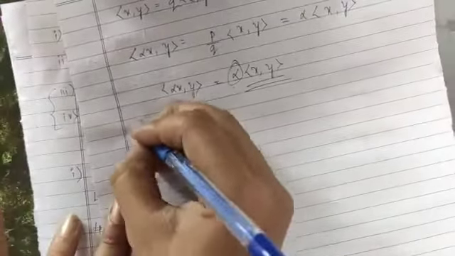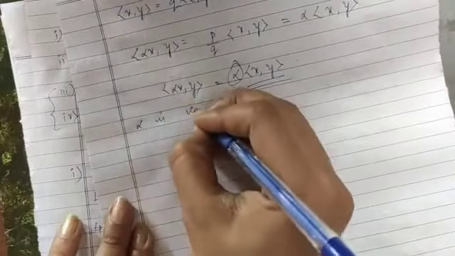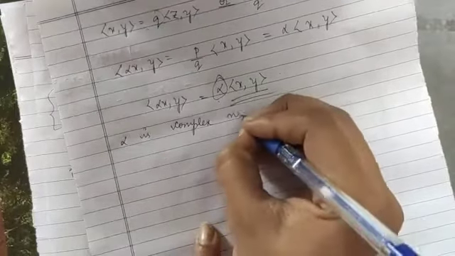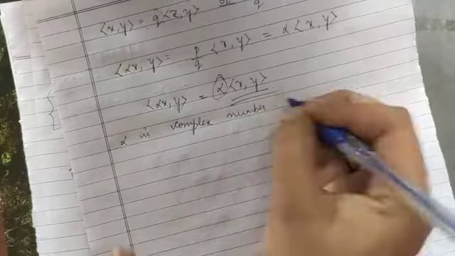So the last case is when alpha is a complex number. Complex means we have to replace x by ix in your equation 2.